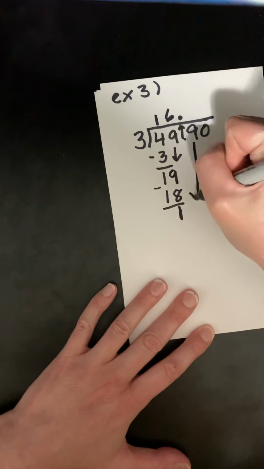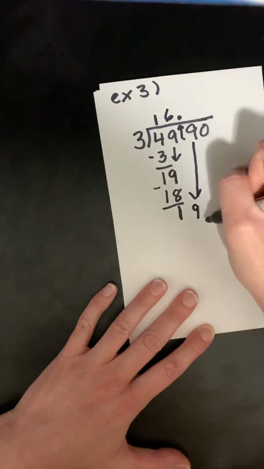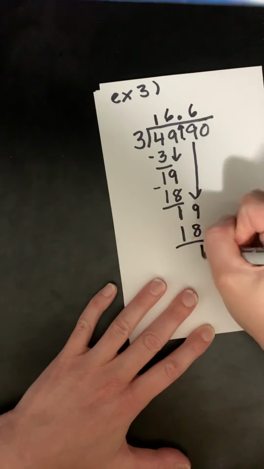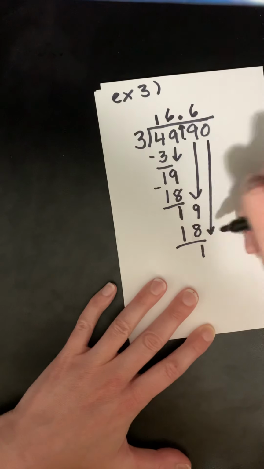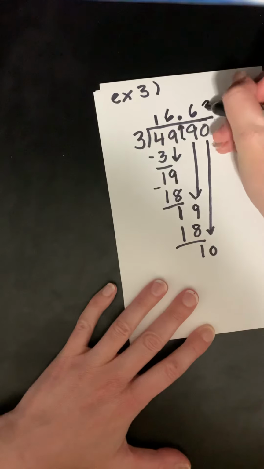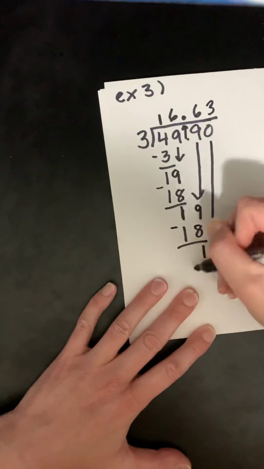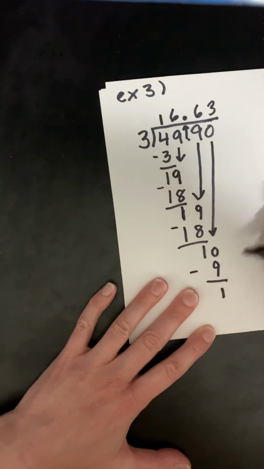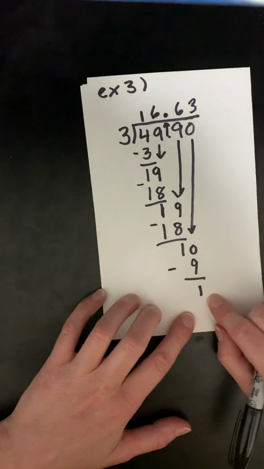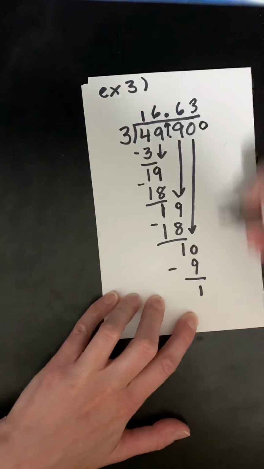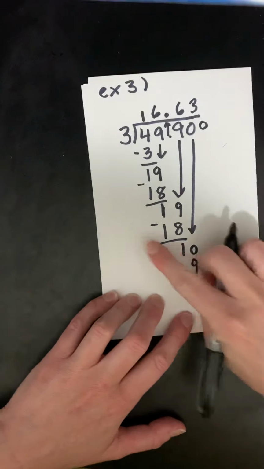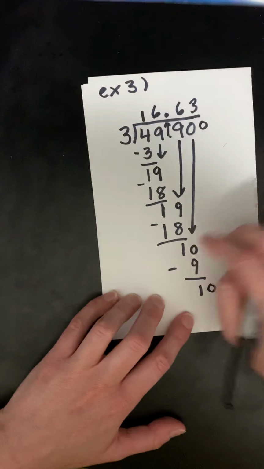Now I'm going to bring down the 9. That's another 19, so it's going to be a 6. That's another 18. That's a 1. I bring down my 0. And that's going to be a 3. And then that's going to be minus 9, so that's going to be a 1. Now, what's important about this is that every single time I keep adding a 0, it's just going to keep being 10, and then 3 goes into 10 3 times.